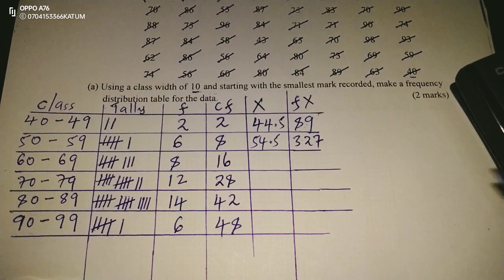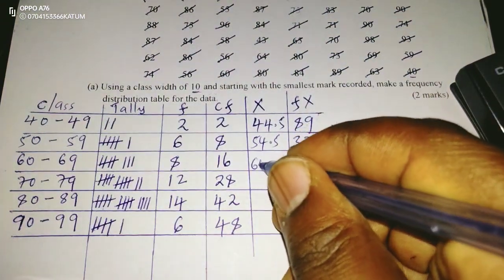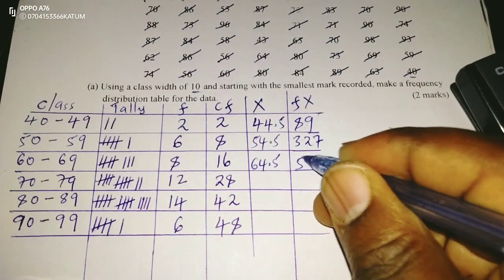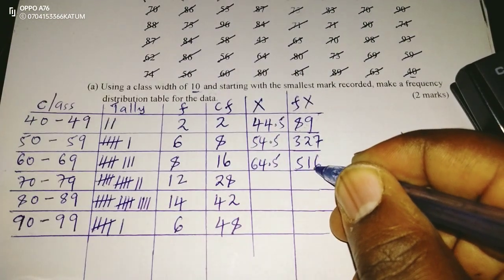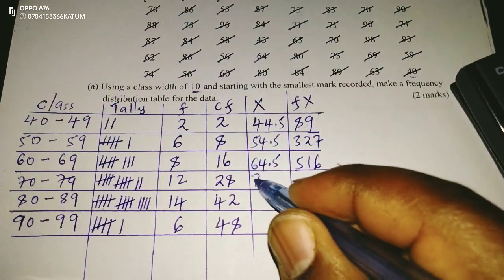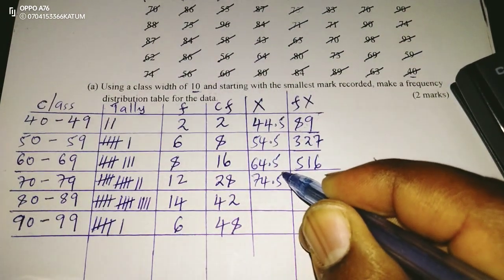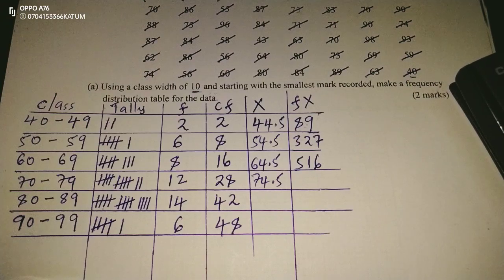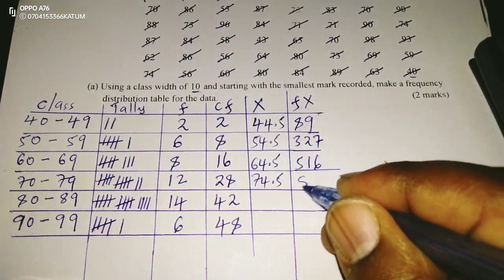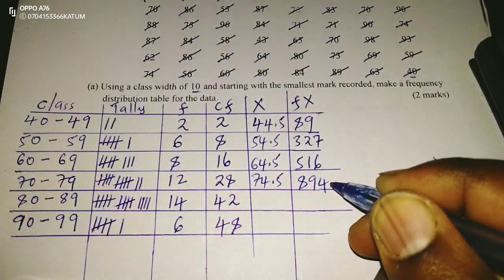This is going to give us 516. The next is going to be 70 and 79. That will give us 74.5. 74.5 times a frequency of 12. This is going to give us 894.